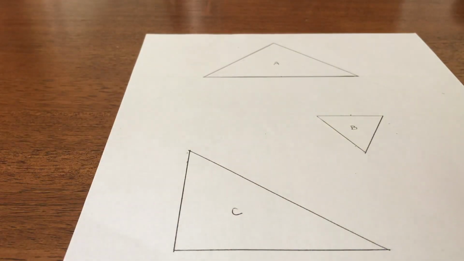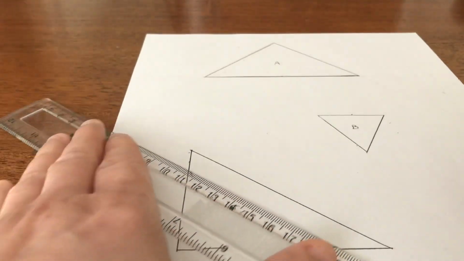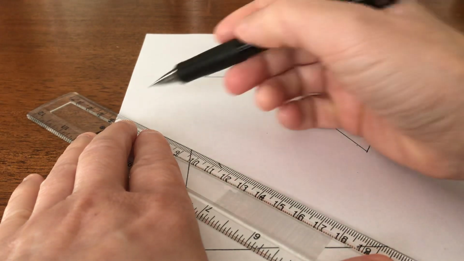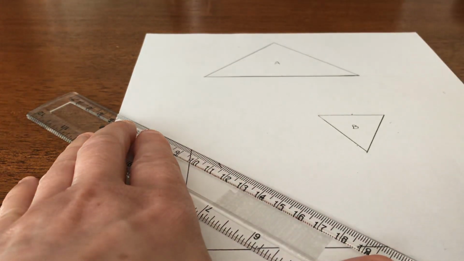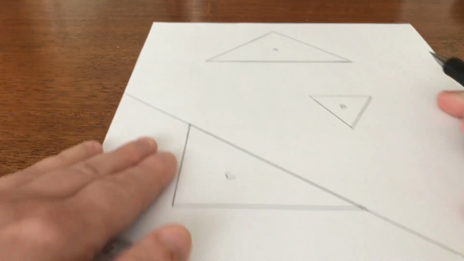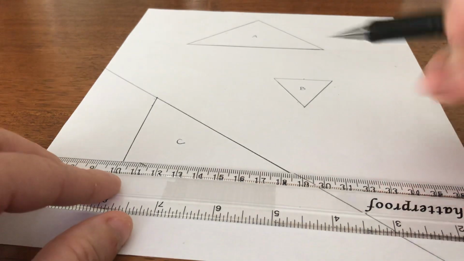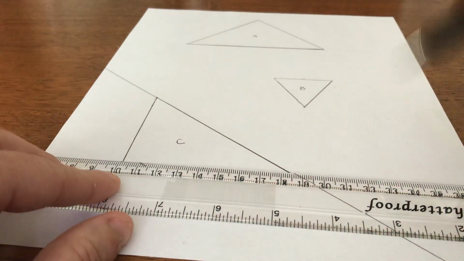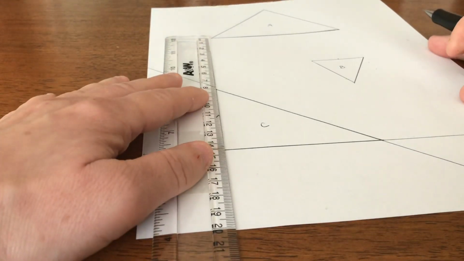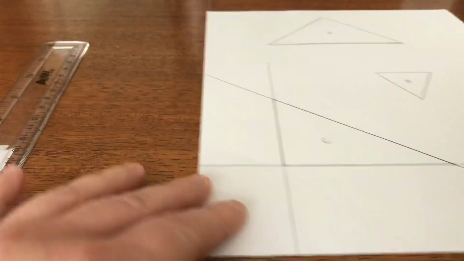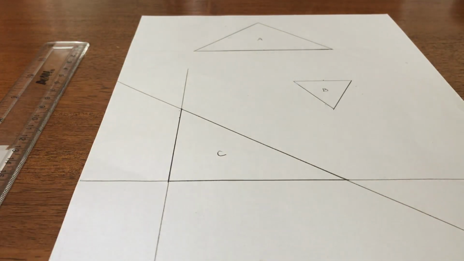Before I use this, it's a good idea on a triangle to extend the lines or the sides of your triangle, which I noticed some of you did do on your homework. Good job. So I'm going to extend that line there, the line at the bottom here, and one more right here. Okay, so I've taken the triangle and I've just extended the lines.